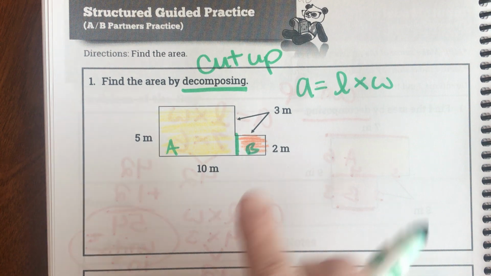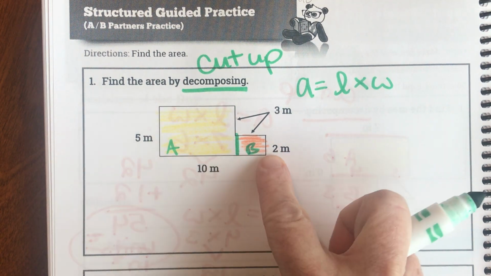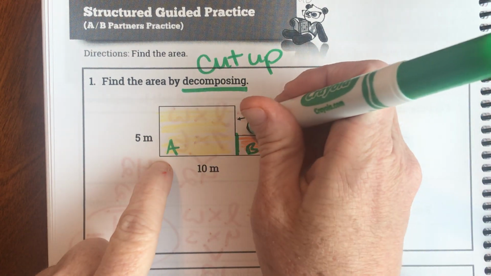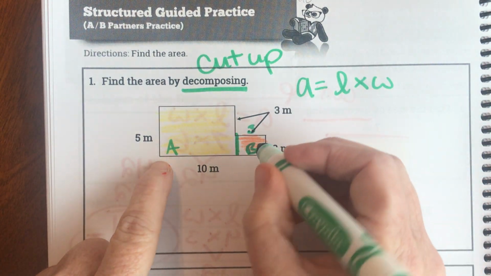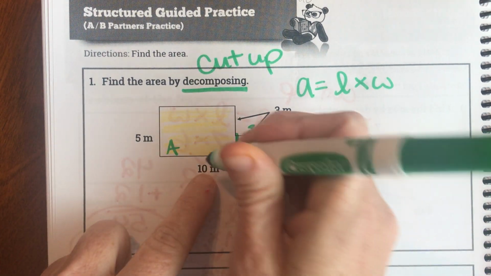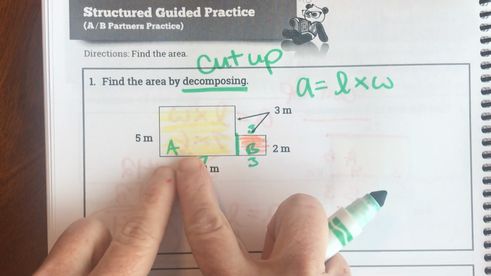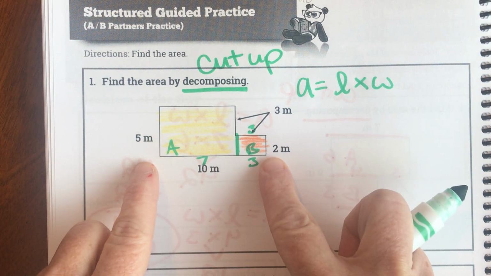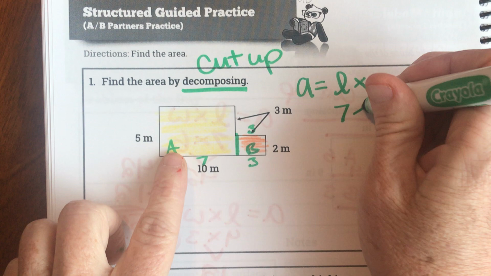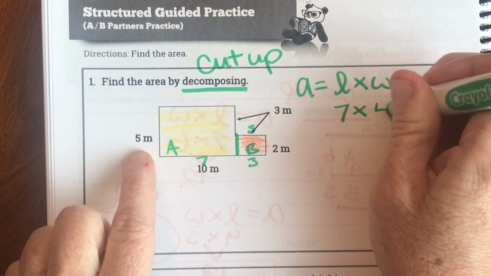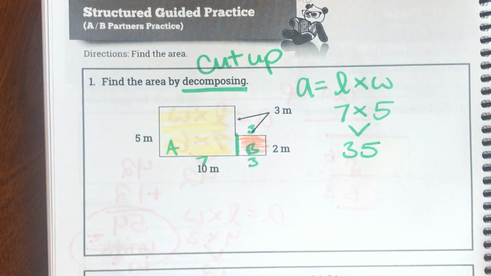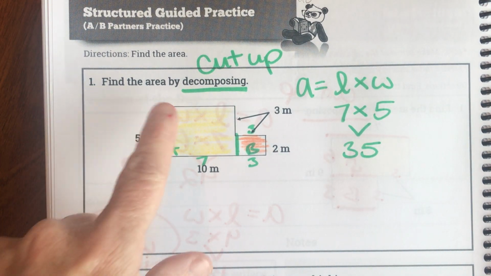Okay, so I know that this whole thing is 10, but I need just that little part there. Well, if this is 3, what does this part have to be to equal 10? Hopefully you see it must be 7, because 7 and 3 is going to give me the whole thing of 10. So this shape is, for A, 7 times 5, which is 35. That's my area of A.